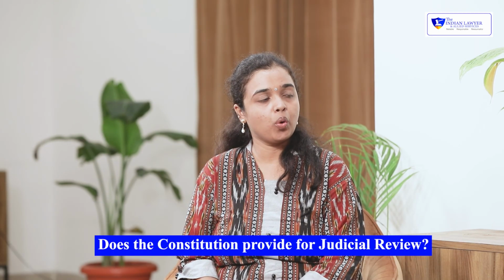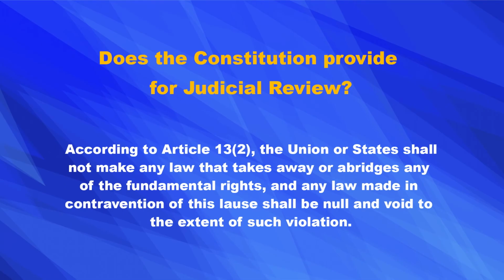So ma'am, does the Constitution of India provide for judicial review? Yes, Harini, the Constitution of India provides for judicial review, and by judicial review, the judiciary protects the fundamental rights of its citizens. In particular, Article 32 would be a great example of judicial review.